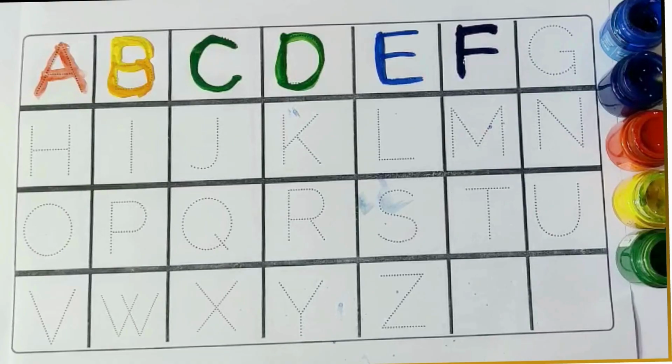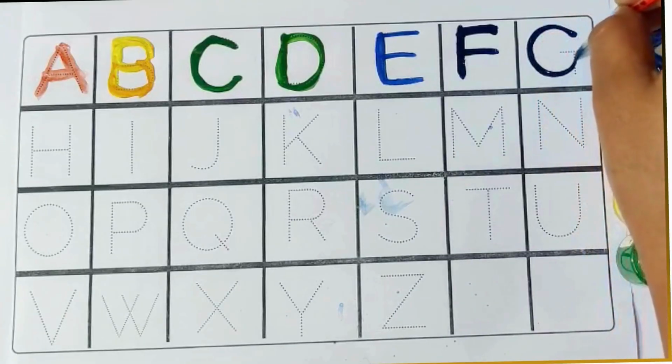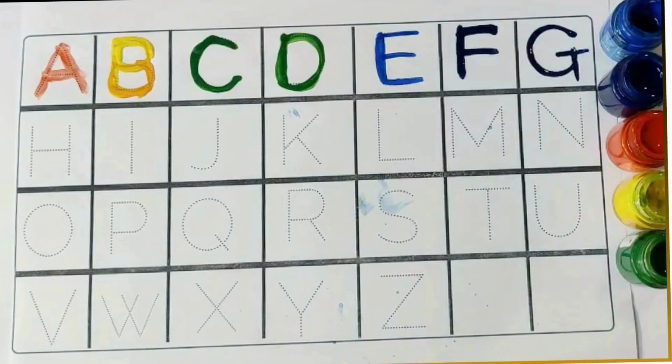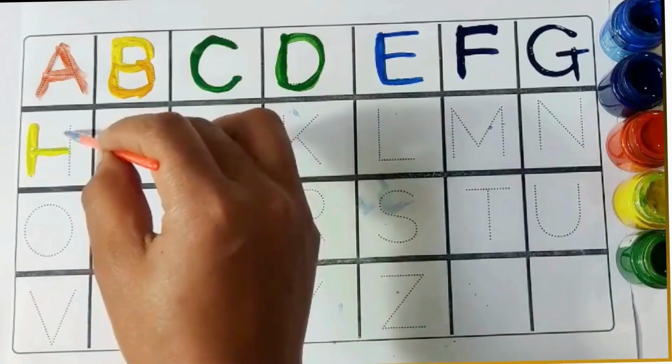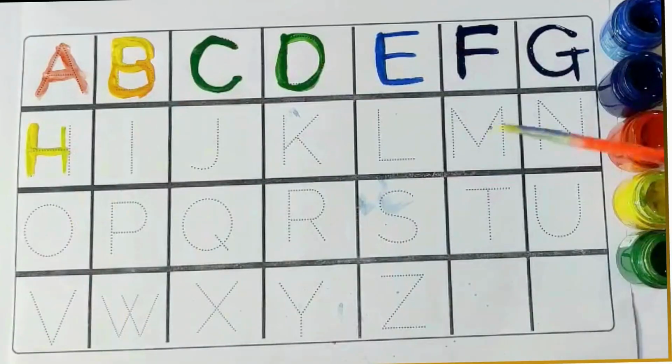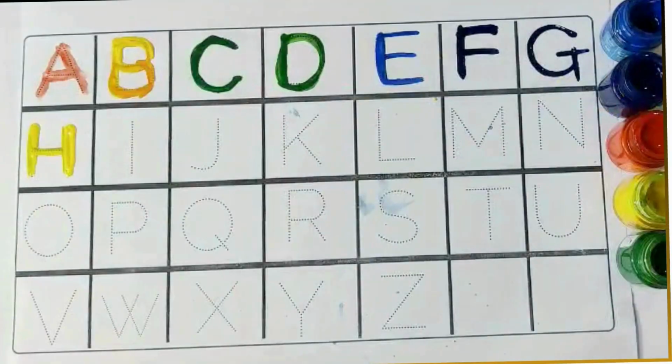G. G for grapes. G for grapes. H. H for house. H for house.